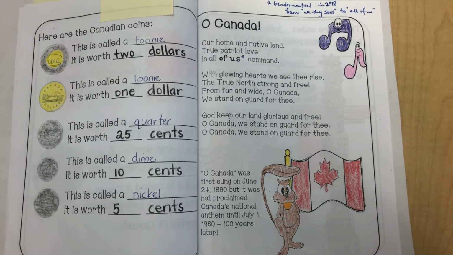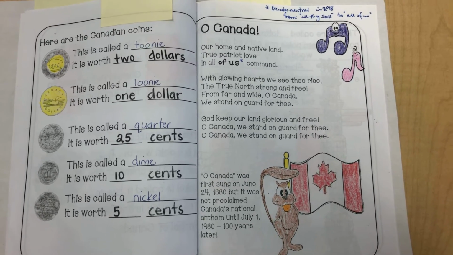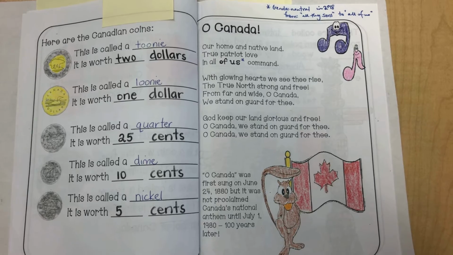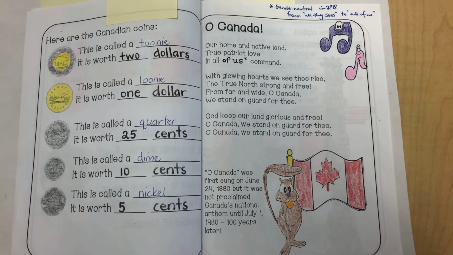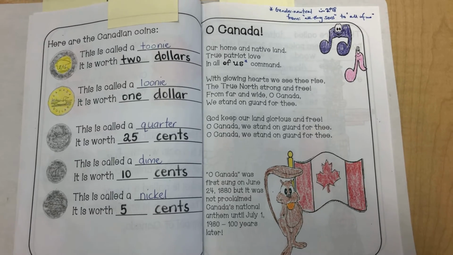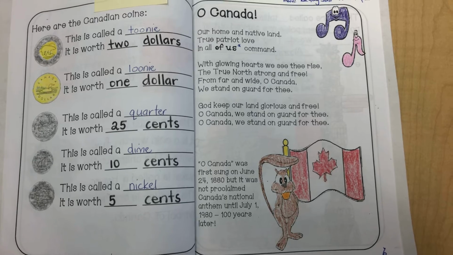God keep our land glorious and free. O Canada, we stand on guard for thee. O Canada, we stand on guard for thee.